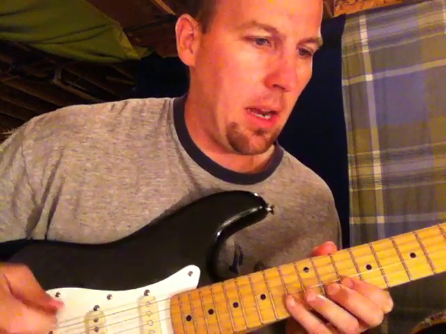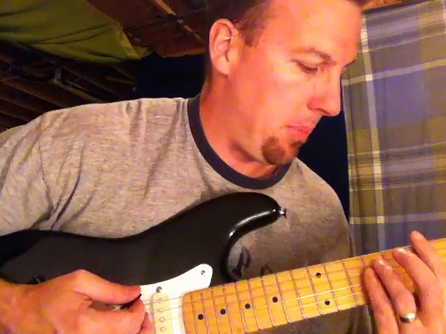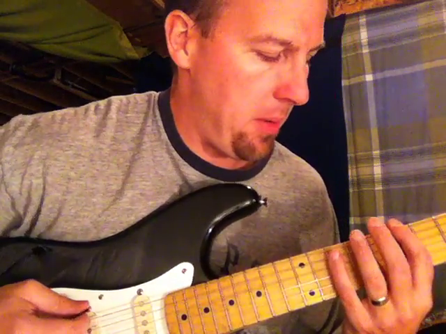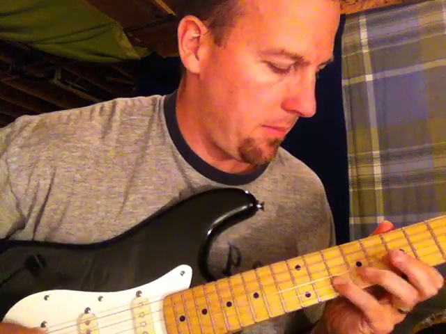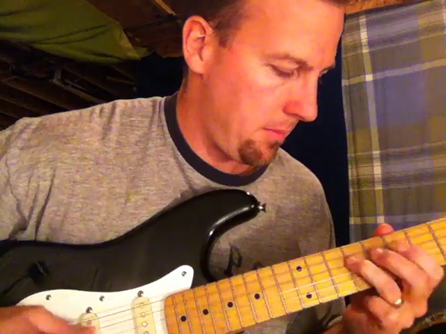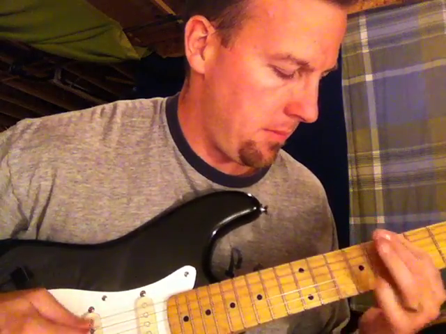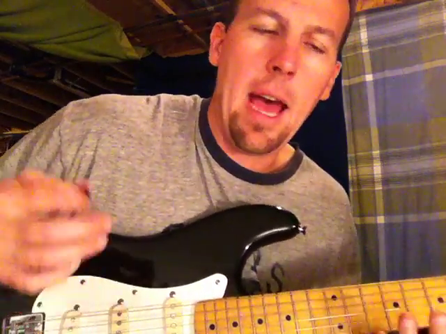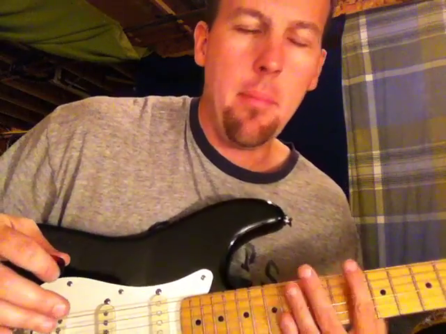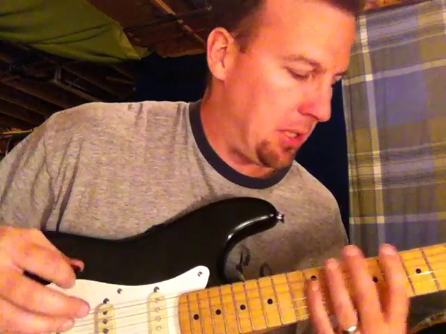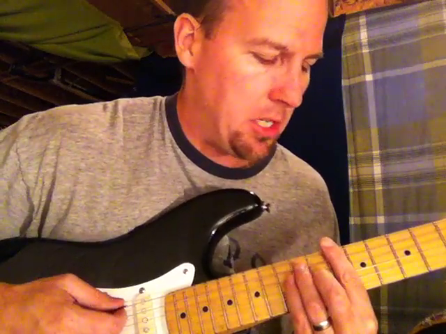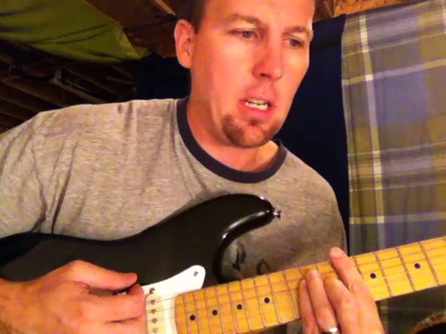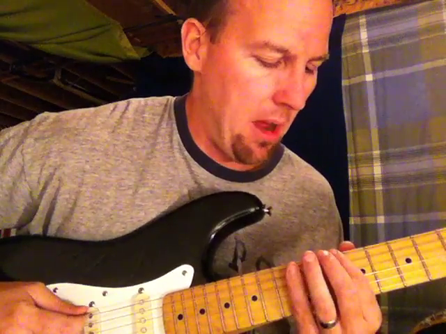Now, a minor pentatonic scale, for example, in this case, would be the B minor pentatonic scale. So even though you've heard minor and major pentatonic scales perhaps in the past, that is the difference between the two.